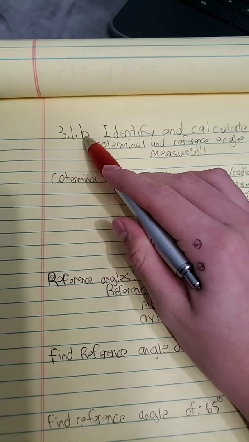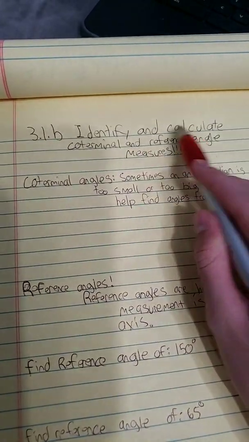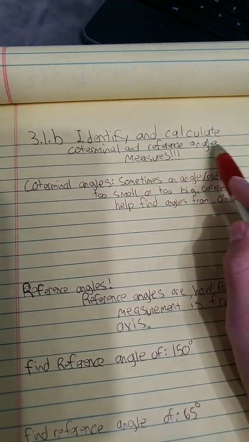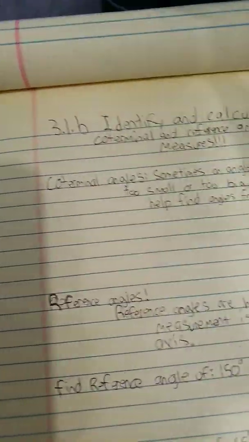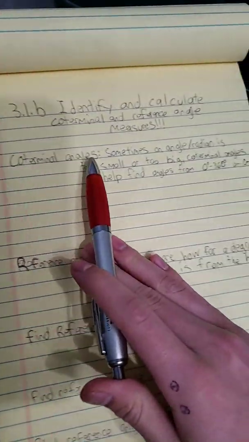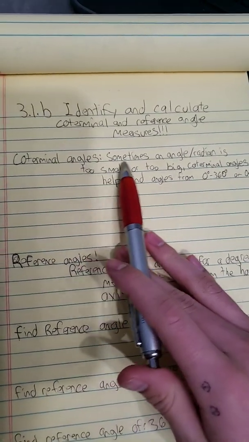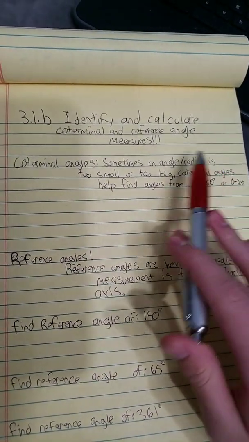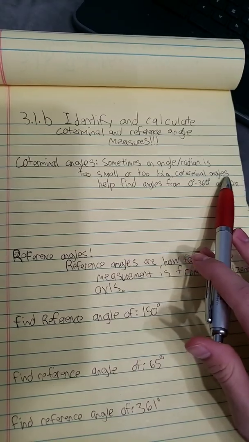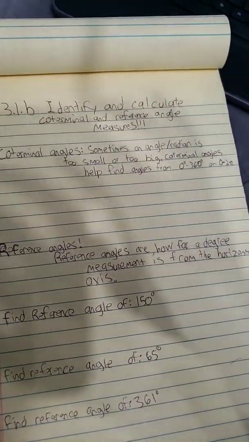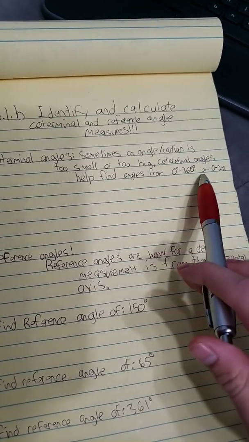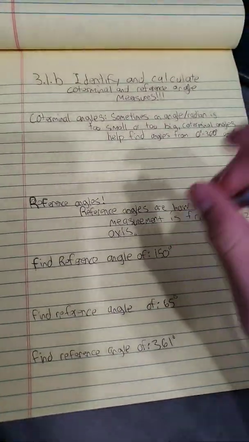3.1 point B. Identify and calculate coterminal and reference angle measures. Alright, so to start things off, coterminal angles are basically used when an angle or radian is too small or too big. Coterminal angles help find angles from 0 to 360 degrees or 0 to 2 pi radians.